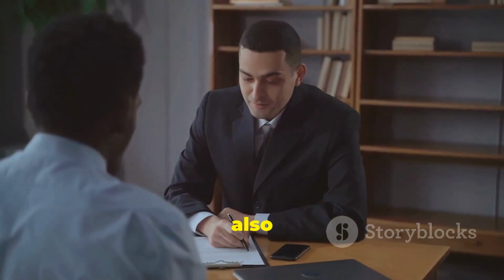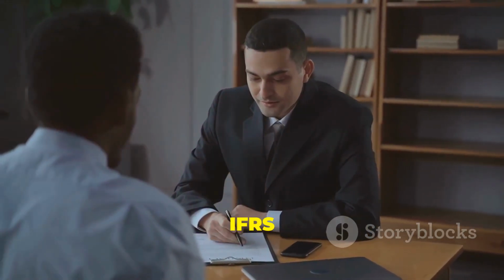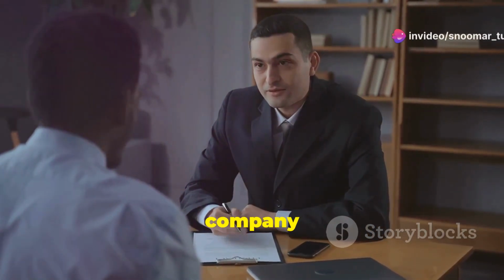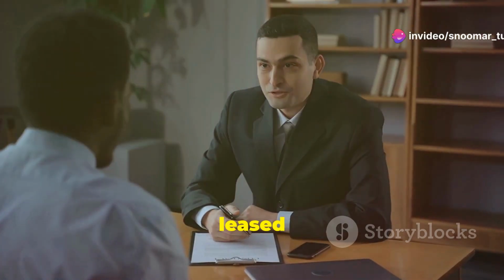This arrangement also falls under the scope of IFRS 16, as it provides the company with the right to control the use of the leased property.